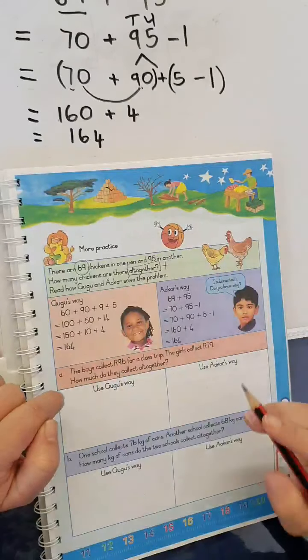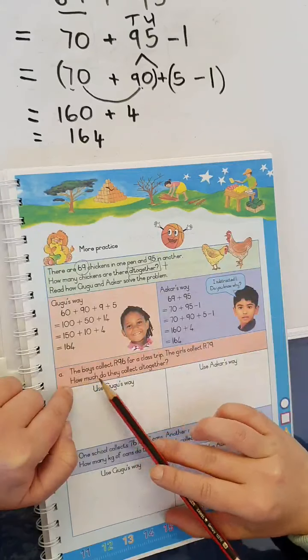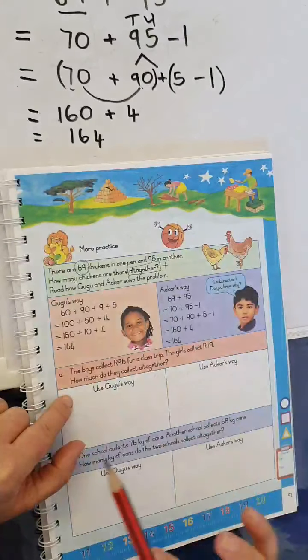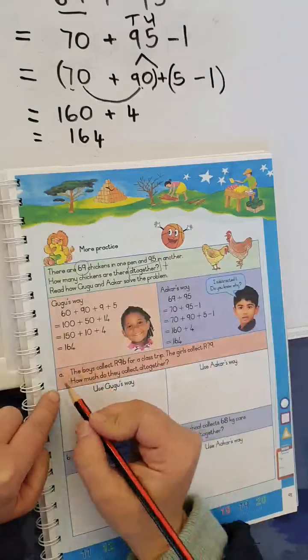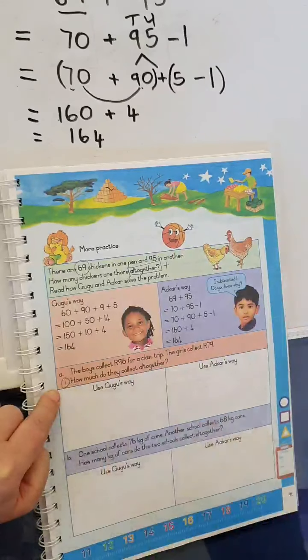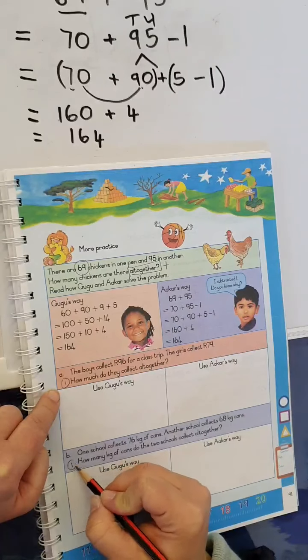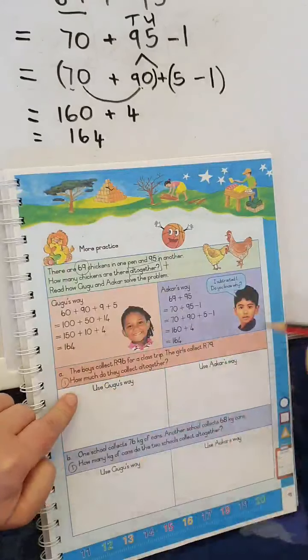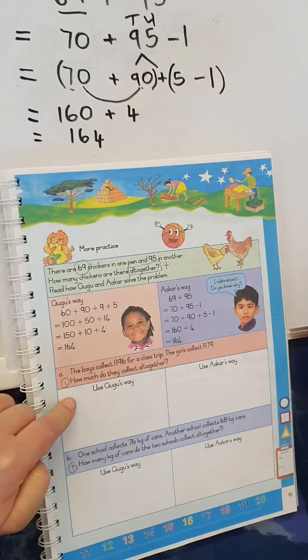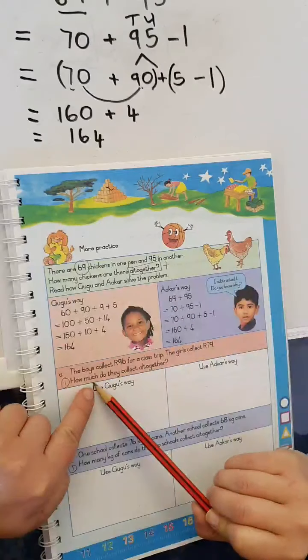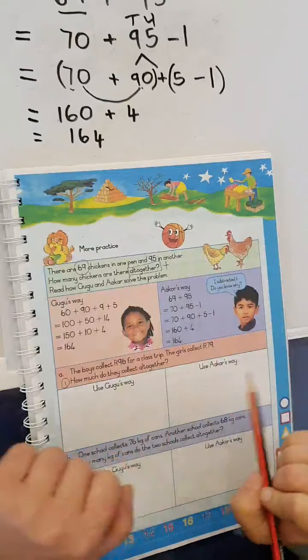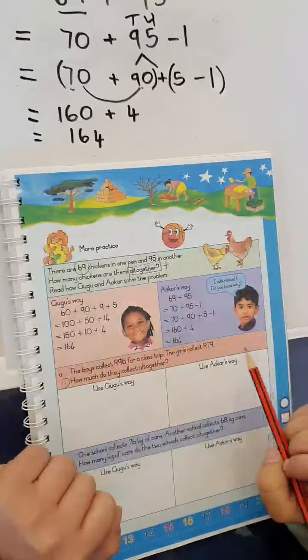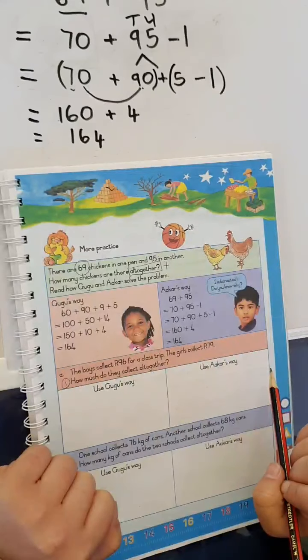Okay, so remember when you do the word problems, you will always find a word in the sentence that will tell you whether you're going to do an addition or a subtraction. How much do they collect all together? Which word over there will help you?